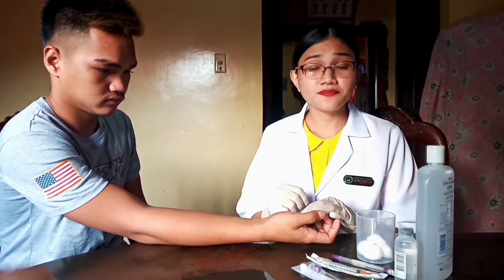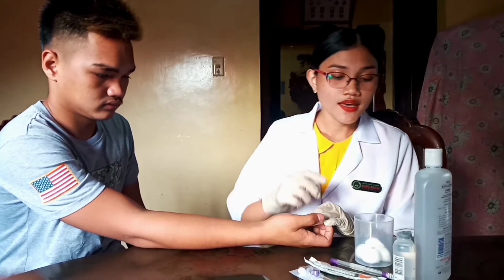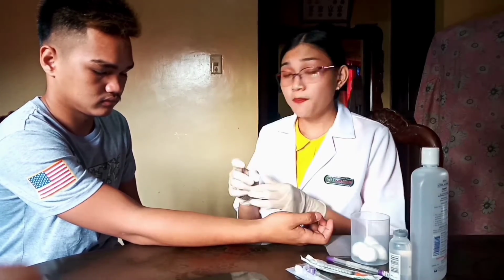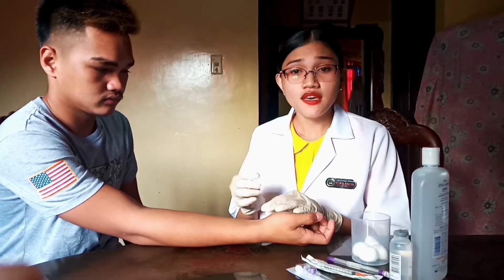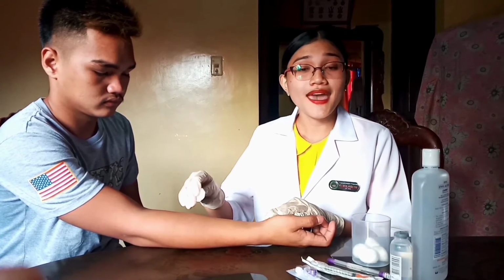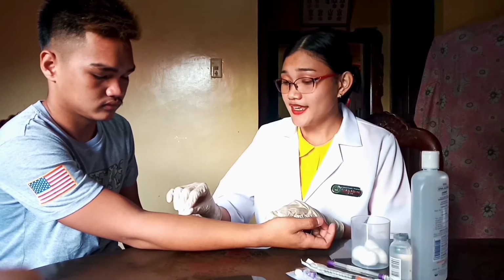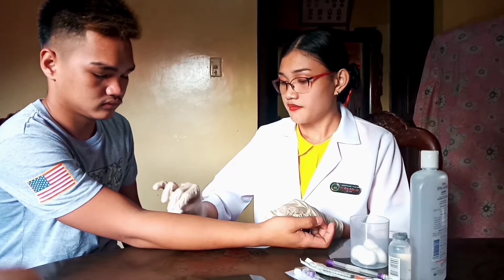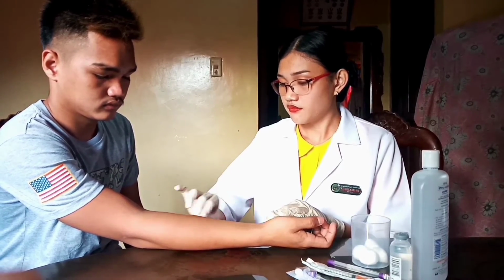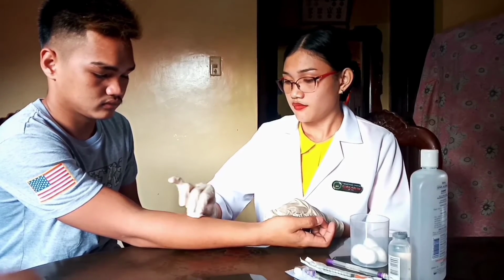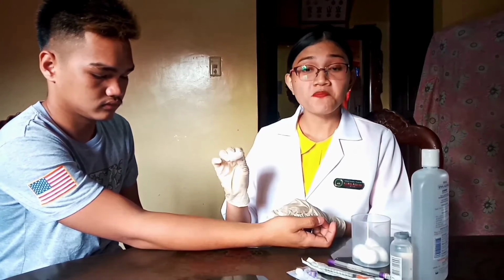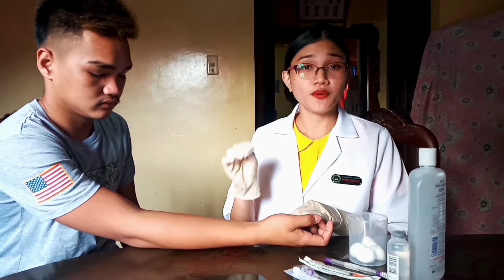Now we will cleanse the skin site using a cotton ball with alcohol 70% solution, with a firm and circular motion, starting at the center and widening the circle outward like this. And right after, allow it to dry thoroughly.